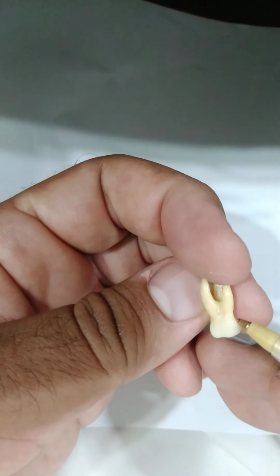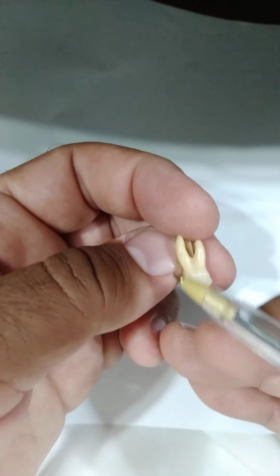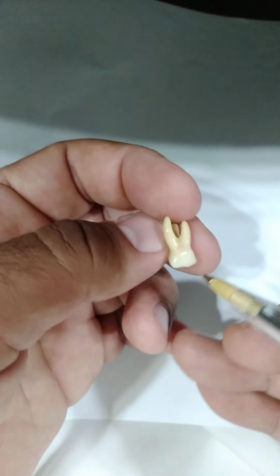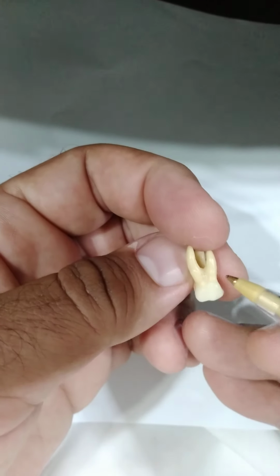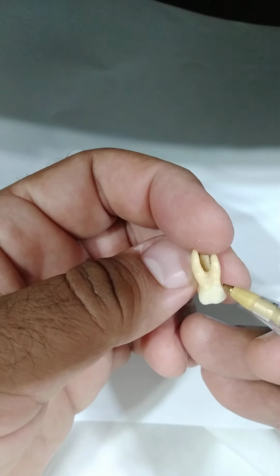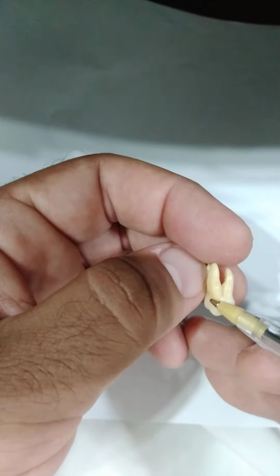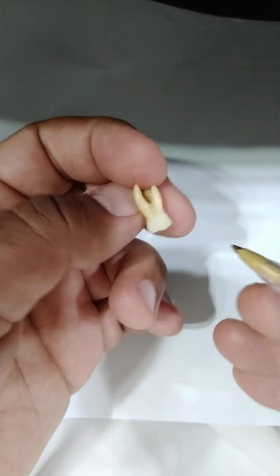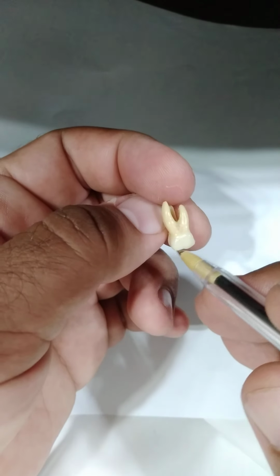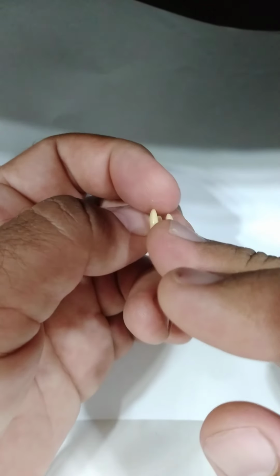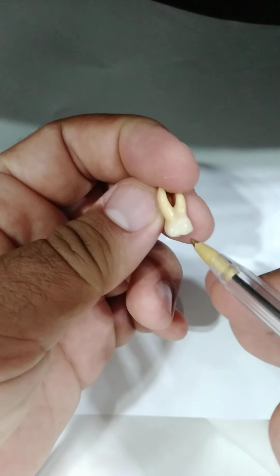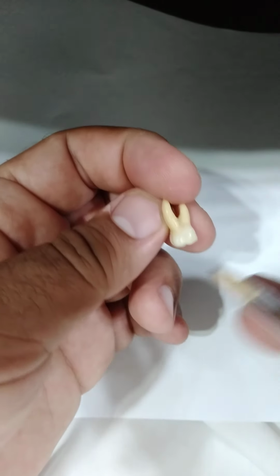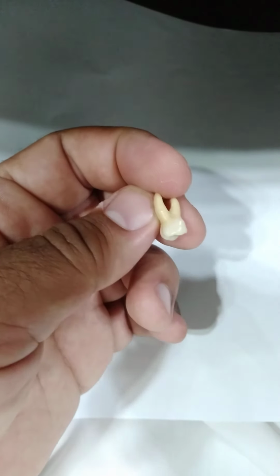The mesial and distal outlines are convex and constricted towards the cervix or cervical region. This is constricted or narrowed towards the cervical region. The occlusal outline is comparatively straight, the reason being the buccal cusps are not very sharp or prominent. So the occlusal outline is straight.